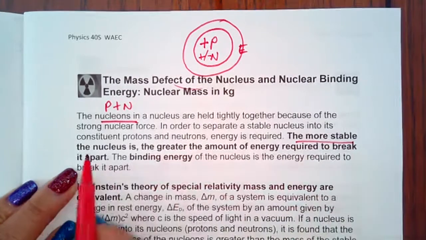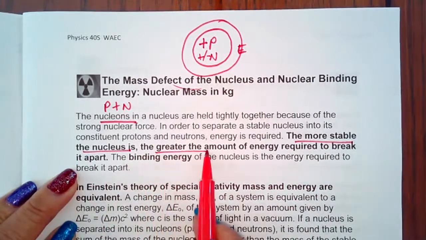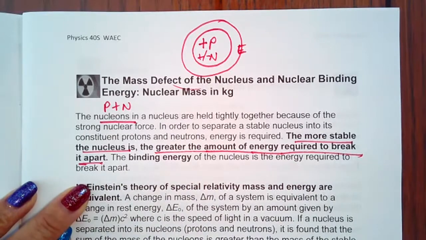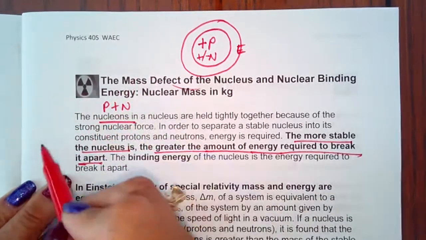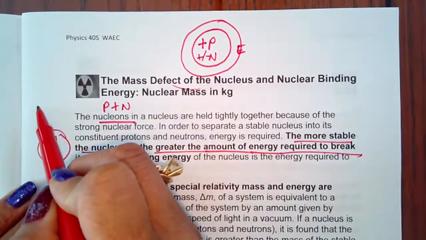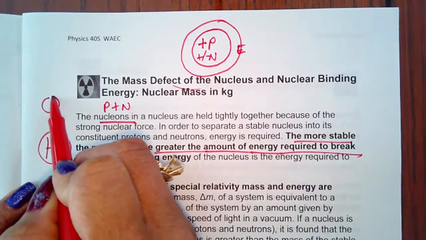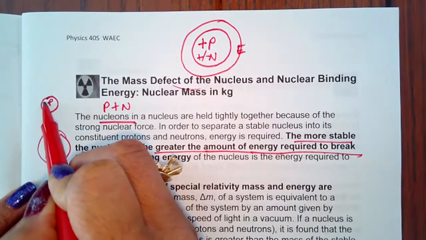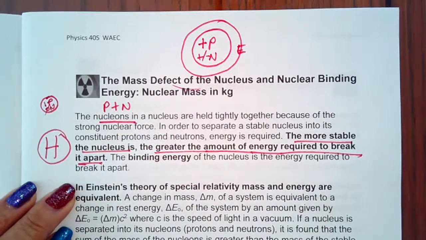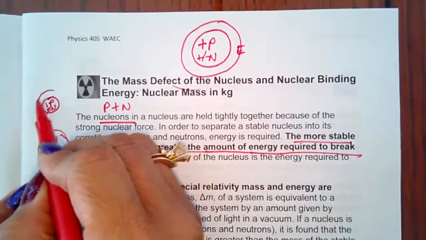The more stable the nucleus is, the greater the amount of energy required to break it apart. So if you have a very stable nucleus, let's take a look, for example, at hydrogen. In hydrogen, here is the nucleus of hydrogen, you have one proton, you don't even have a neutron. So hydrogen has zero neutrons in its stable form.